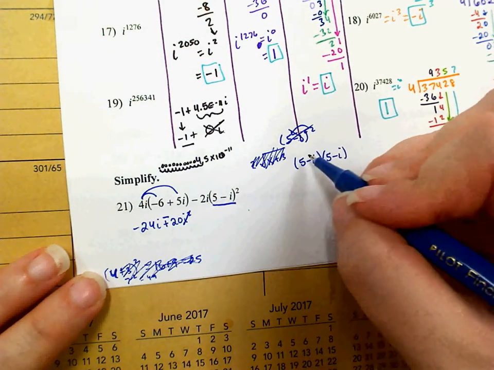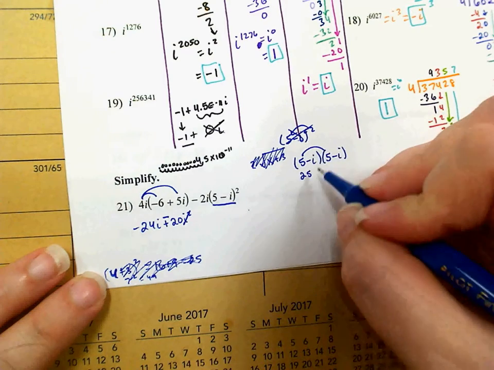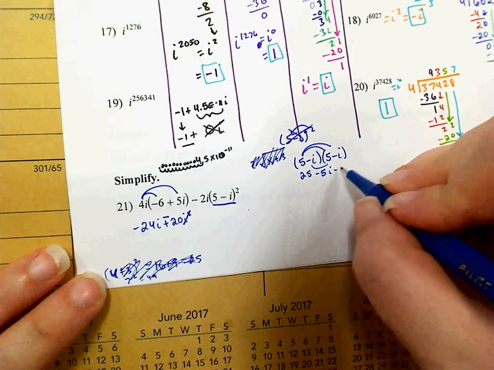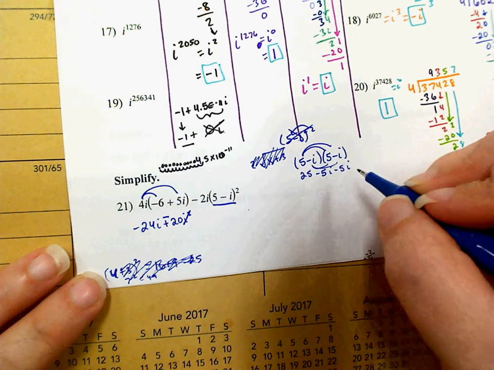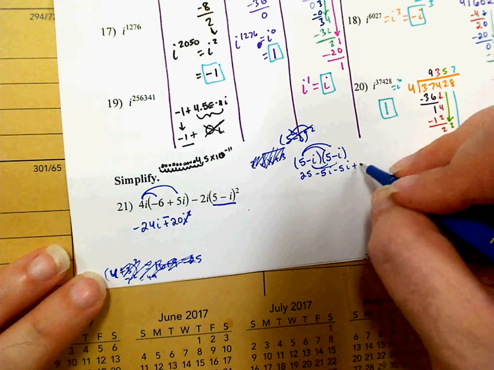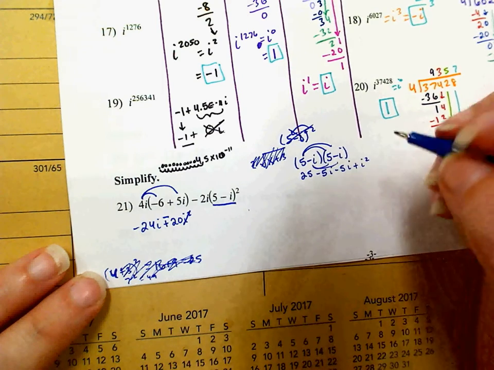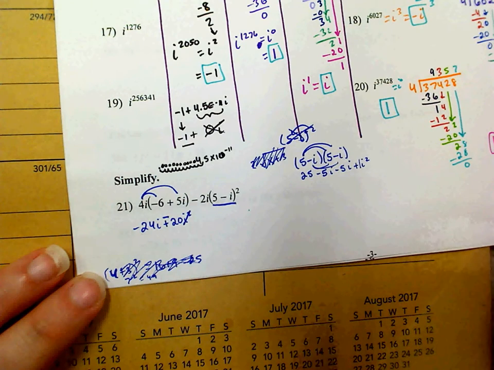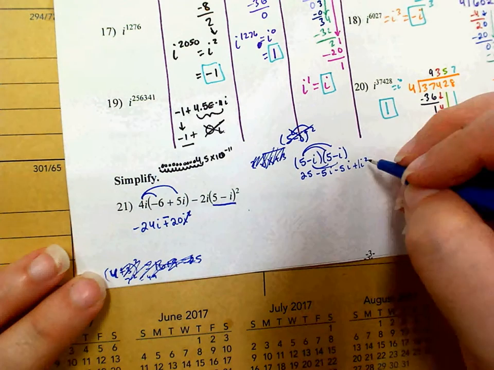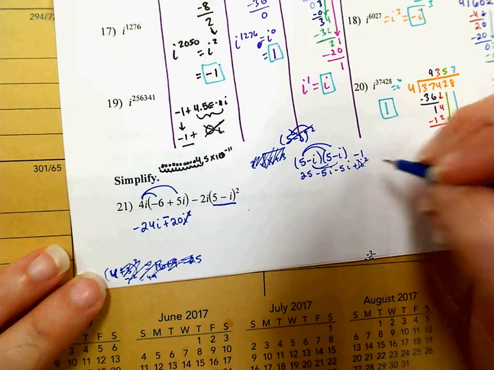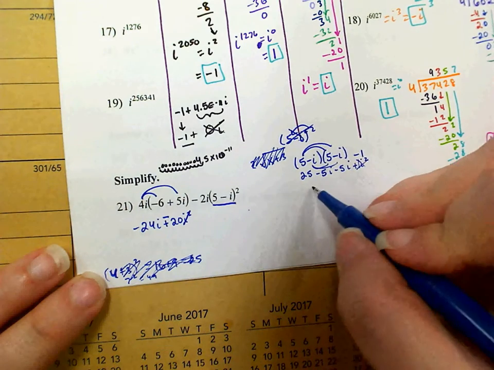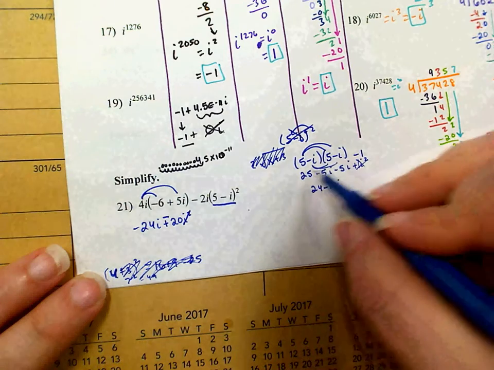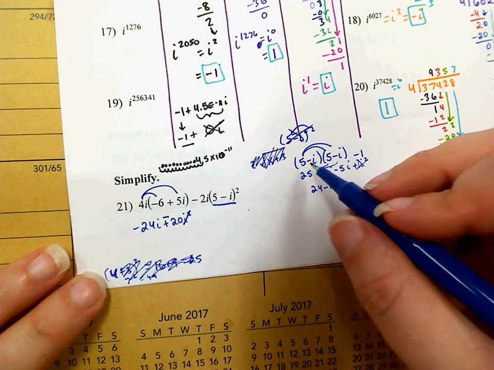Okay? 5 times 5 is 25. 5 times negative i is negative 5i. Negative i times 5 is negative 5i. And negative i times negative i is a positive i squared. And if you need to, think about this being a 1. But i squared is a negative 1, so basically just makes it a negative. Okay? 25 minus 1 is 24. Negative 5i minus 5i is negative 10i. So this squared, 5 minus i squared, is 24 minus 10i.